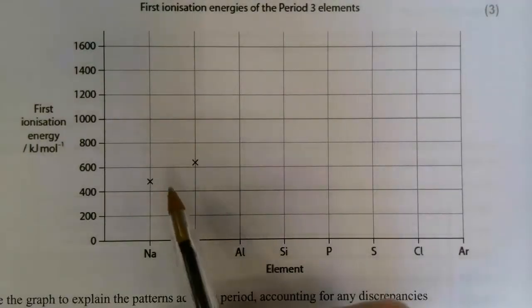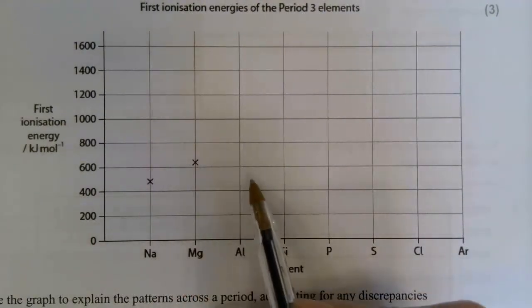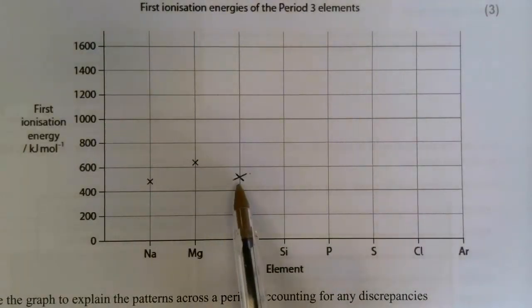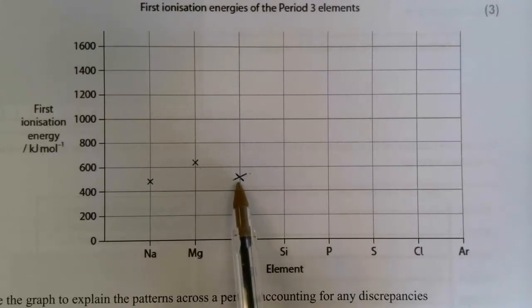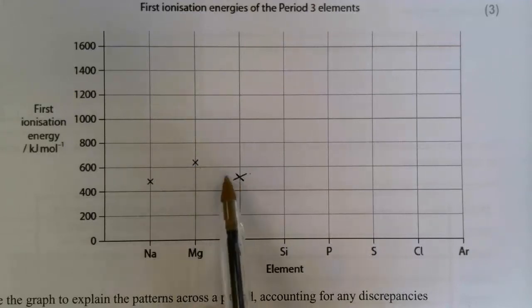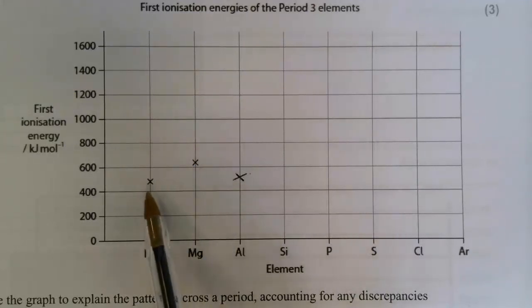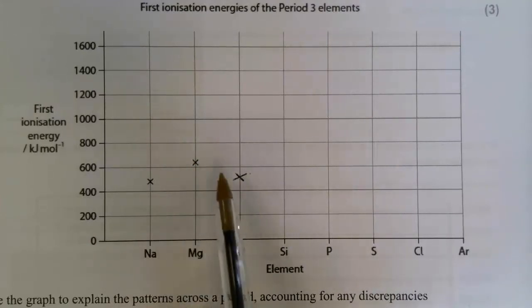Okay, so we've got sodium, and then we've got magnesium, and then we're going to drop to aluminium. So the first ionization of aluminium is just slightly lower than that of magnesium. That's because the electrons in aluminium's outer shell are in the 3p subshell, and they're being slightly shielded by the electrons in the 3s subshell. But notice this is only a minor effect, and it's certainly not enough to offset this increase in the proton number from sodium. So aluminium lies somewhere between sodium and magnesium.